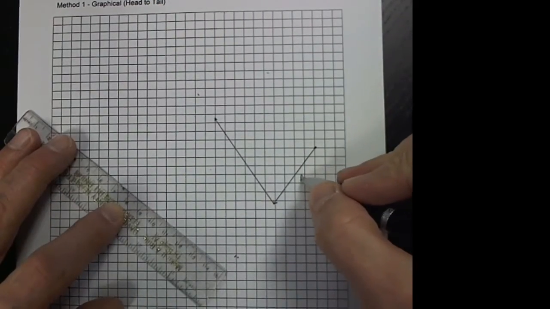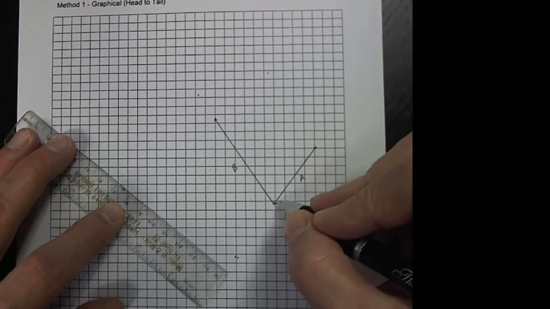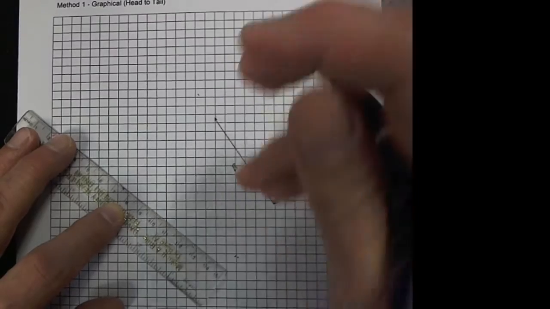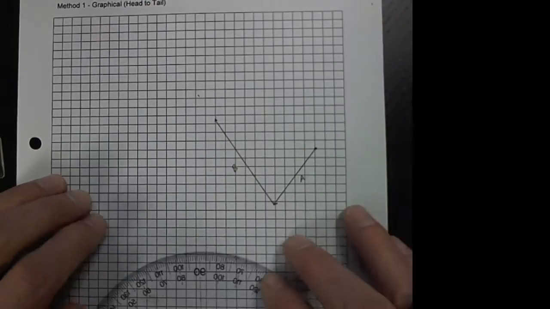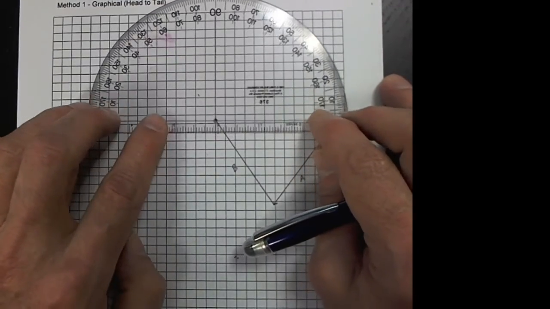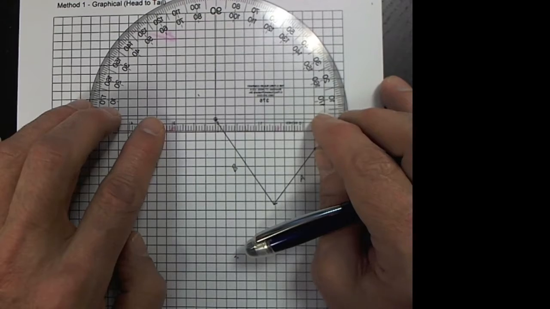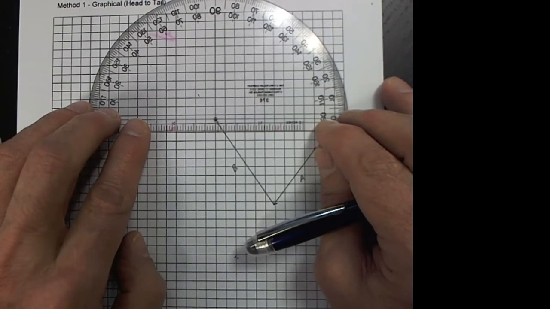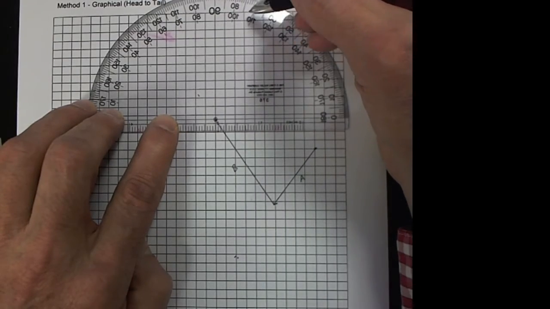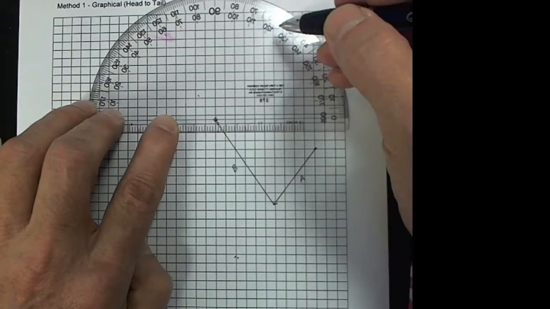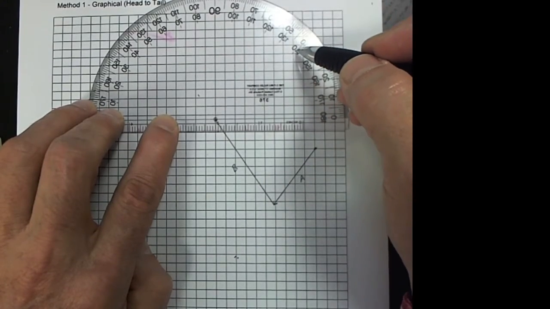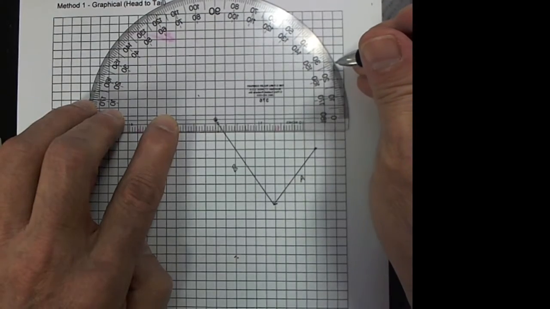So this is vector A. Vector B, notice head to tail. So the head of this vector, tail of this vector. And then last, I need to go 90 at 65 degrees east of north. So 65 degrees east of north. This is north and I'm going east of it. So 10, 20, 30, 40, 50, 65.5.